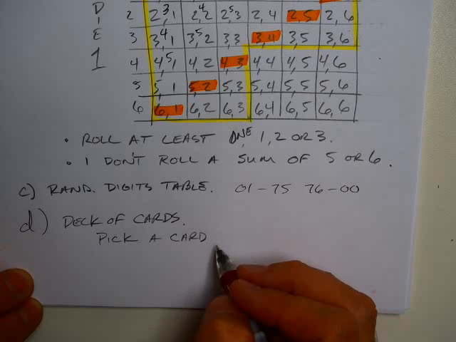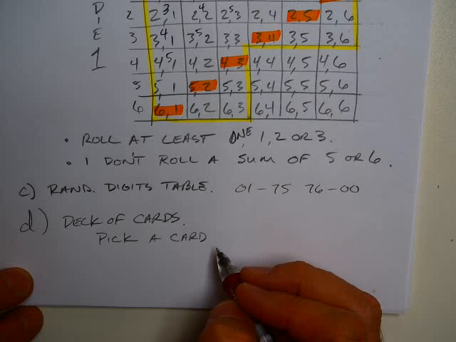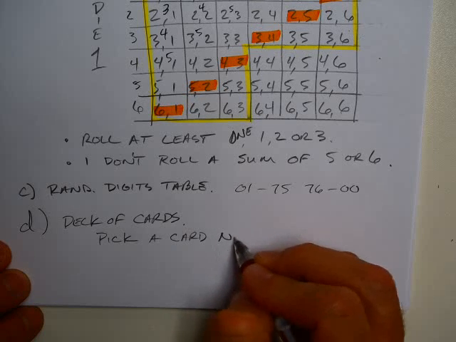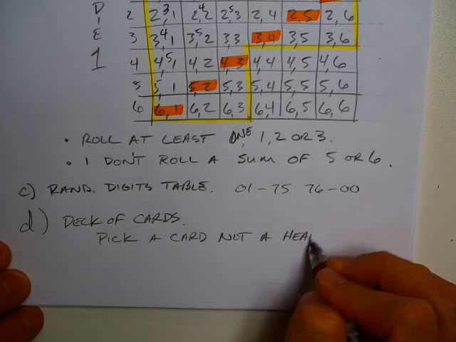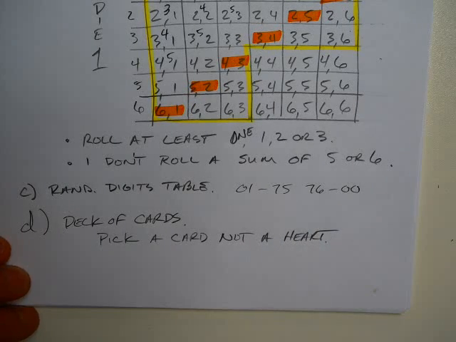How about, instead of saying pick one of the 3, how about say pick a card that is not a suit, right? It is not a particular suit. I mean, you could state it that way as well. Okay. Pick a card that is not a heart. That would be a 75%.